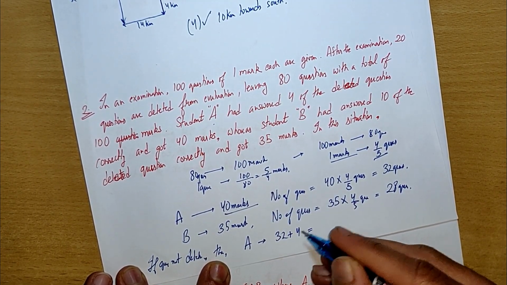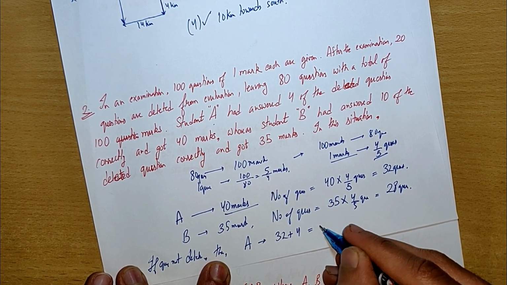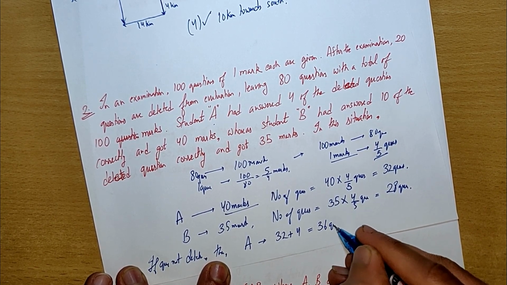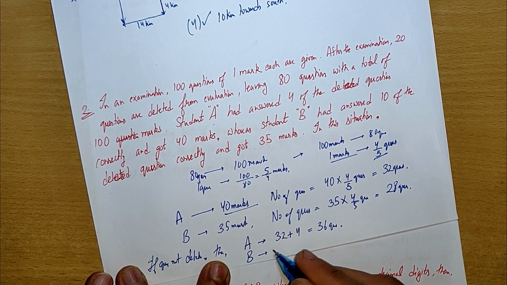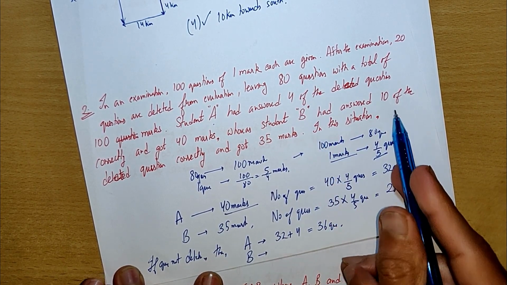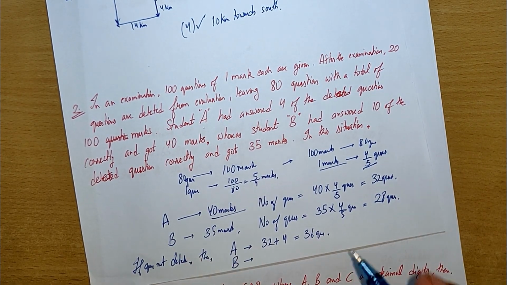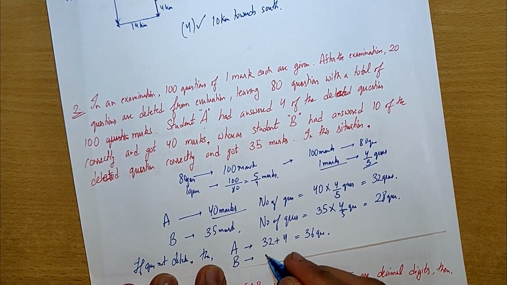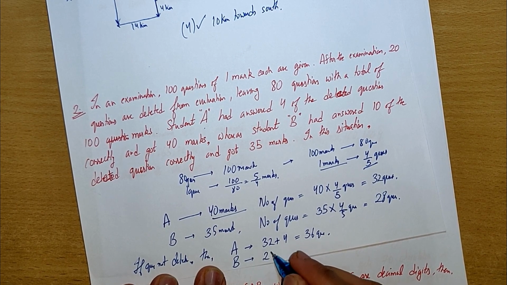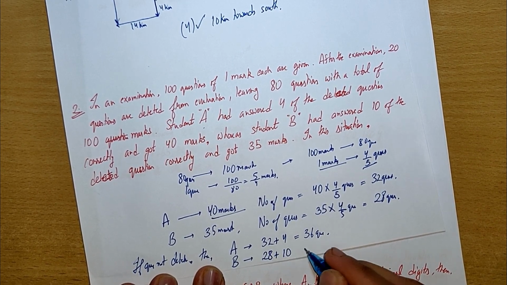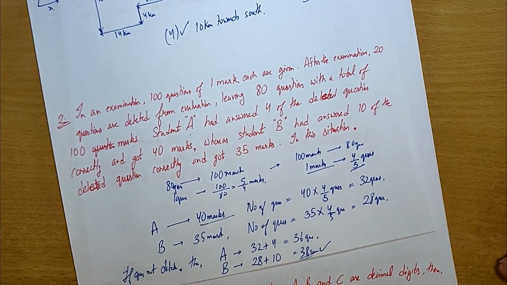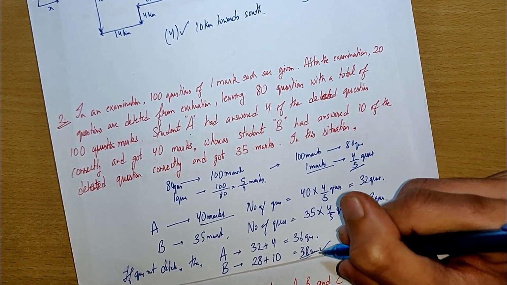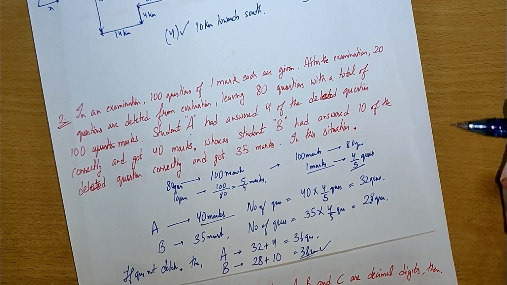Of the total 100 questions, he would have got 36 questions correctly. And for B, he got 10 of the deleted questions correctly. So the total number of questions would be 38 questions. So B got more questions correct than A.